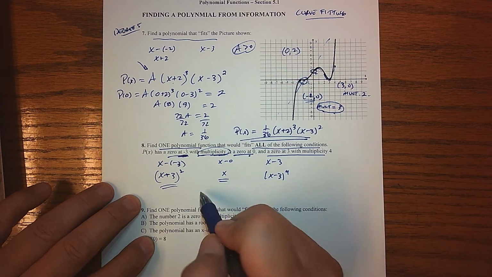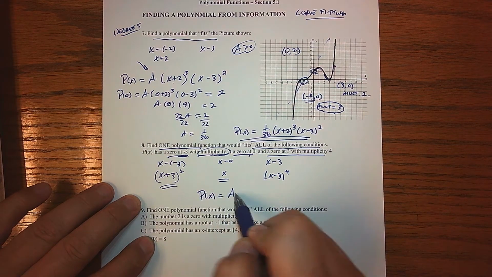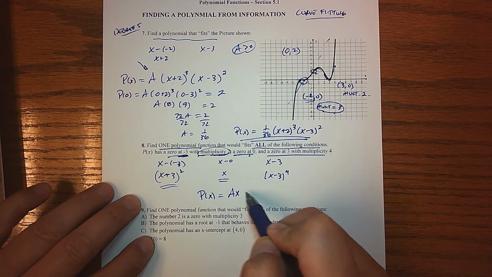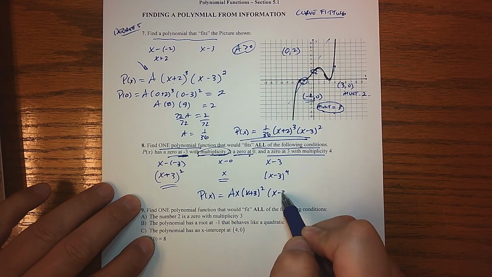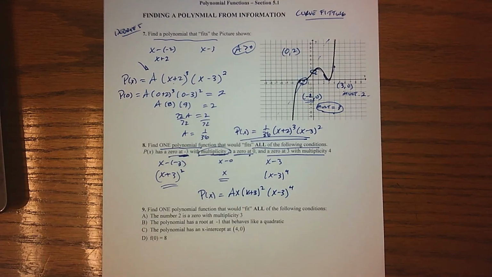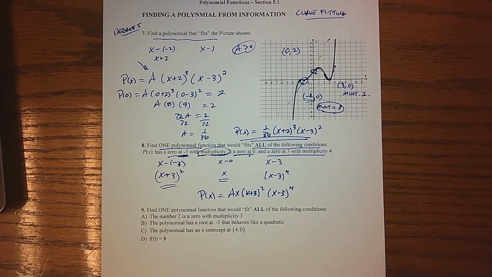So putting this all together, my polynomial is sum A. How about I write that x out there first? x plus 3 squared, x minus 3 to the 4th. So that is what I know about this polynomial for what's given.